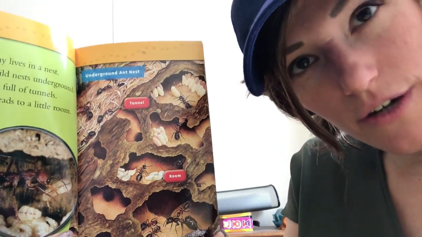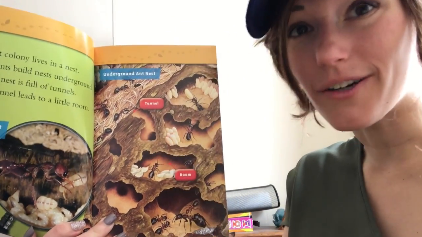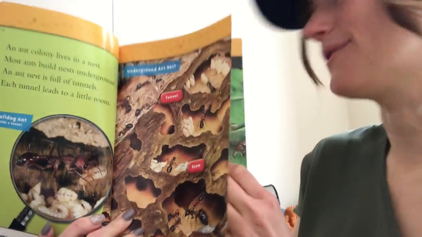Do you have rooms in your house? You do. And do you have little hallways to walk around? You do. That's kind of like them.